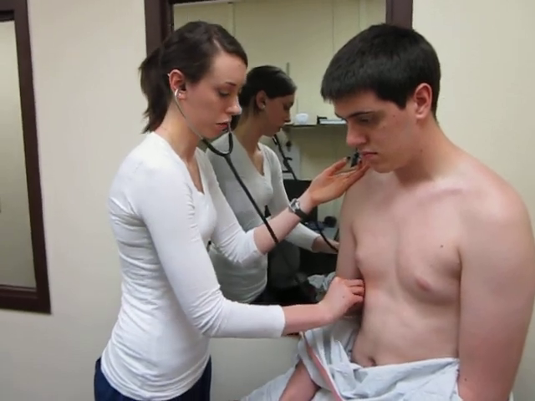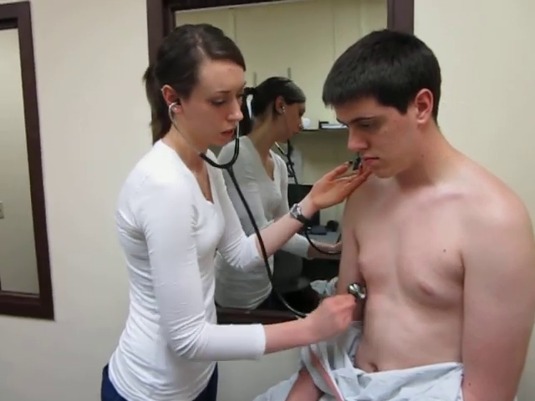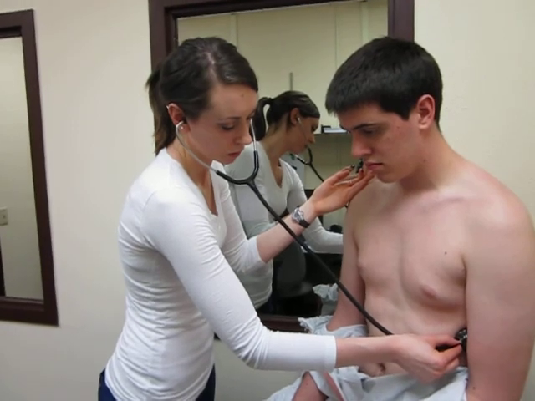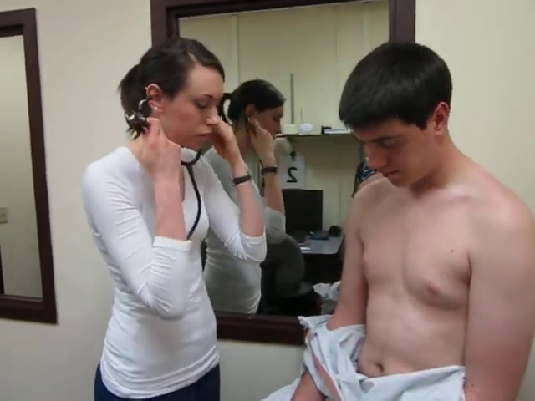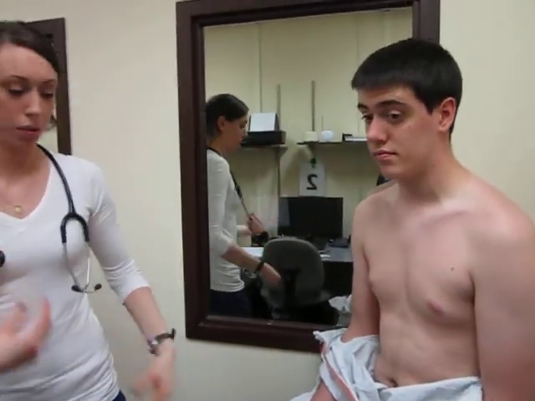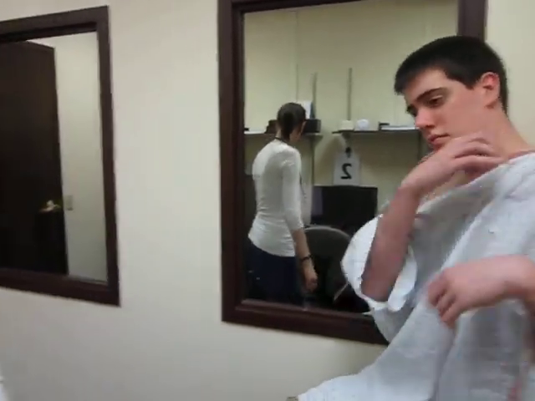And again, going over into the lateral areas of the chest. And that is it with respiratory. And then next, ears.